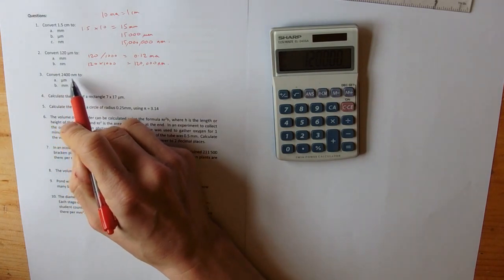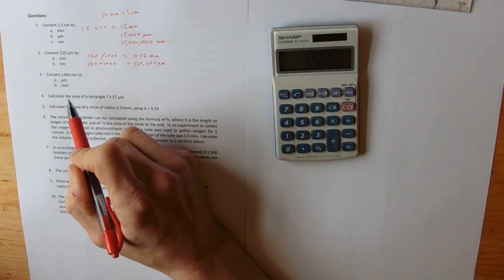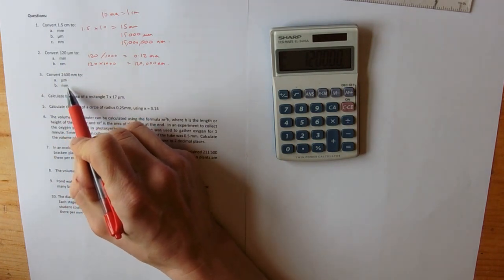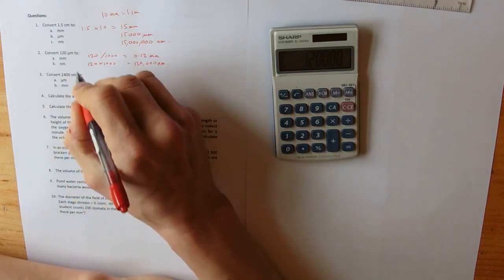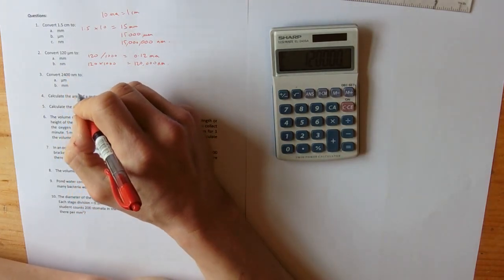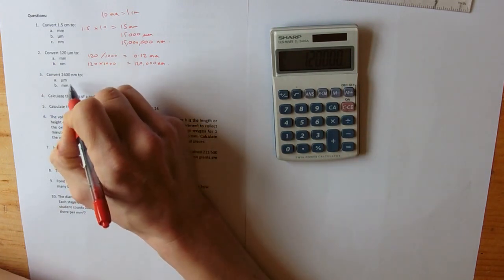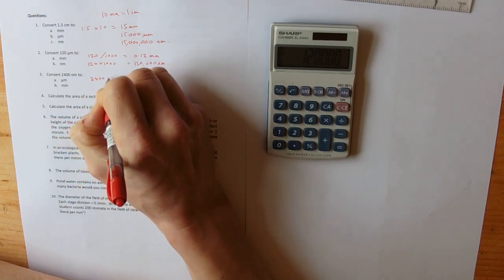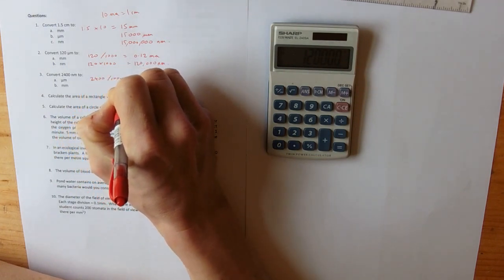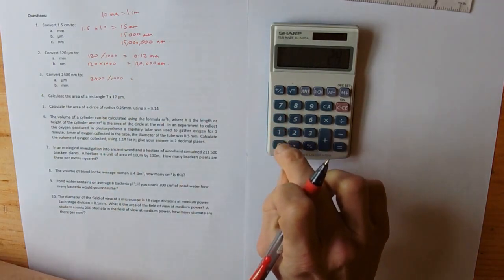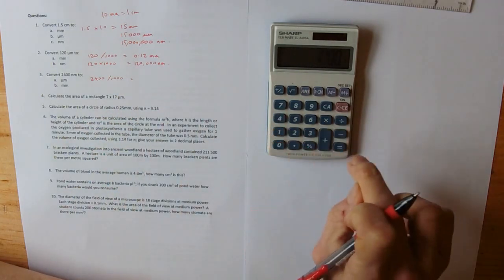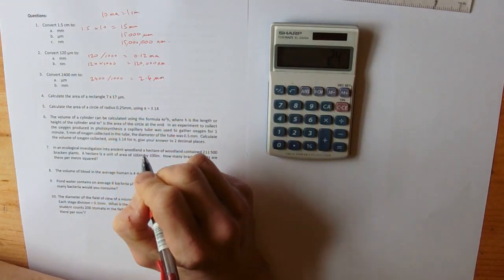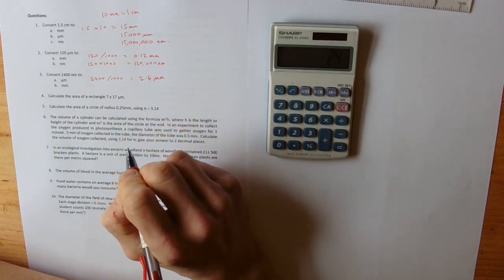Convert our smallest unit, the nanometers, to the others. Well, there's a 1,000 factor between nanometers and micrometers, and then another 1,000 going up to millimeters. So all we have to do is divide our number. For micrometers, 2,400, we're going to divide it by 1,000, which gives 2.4 micrometers, which is like a U but with the stalk on the other side.